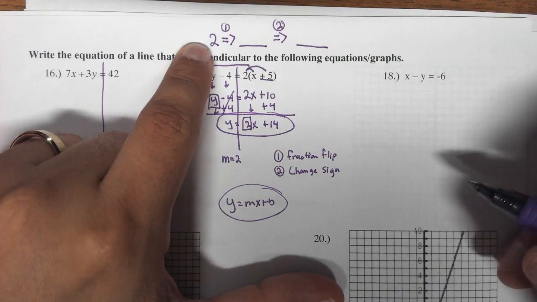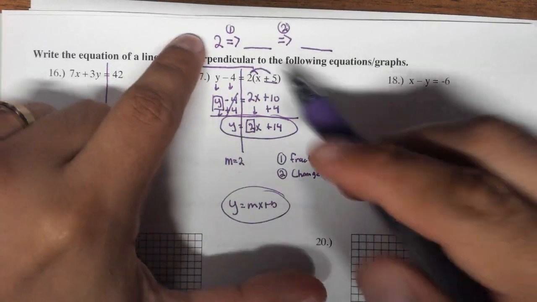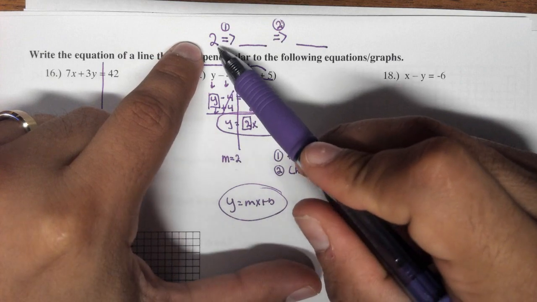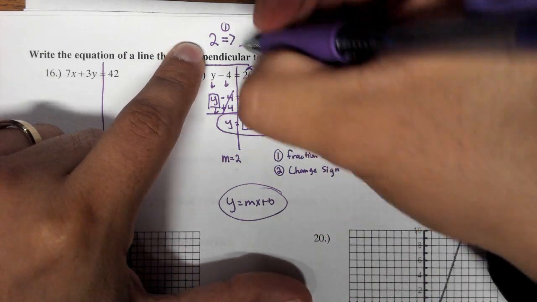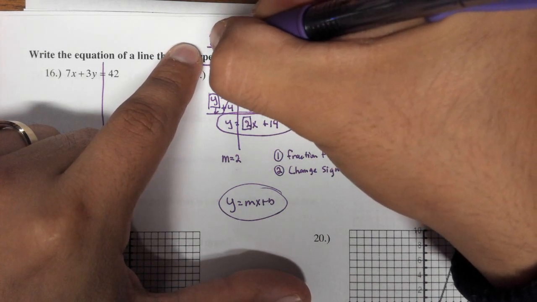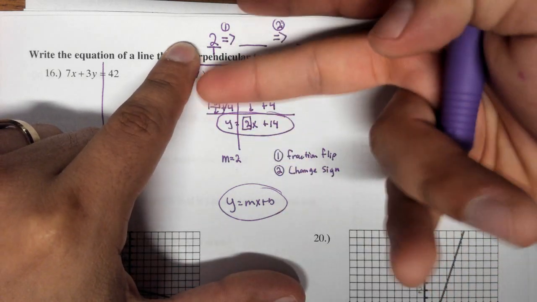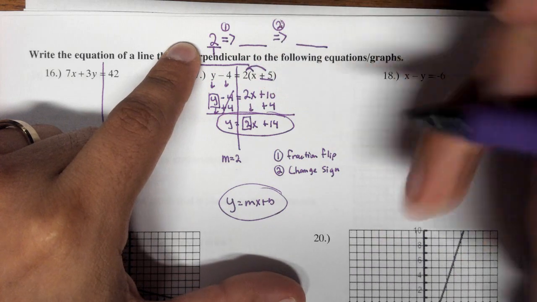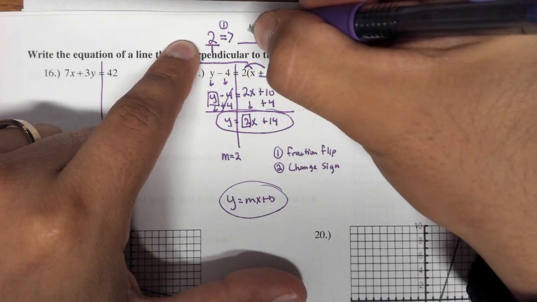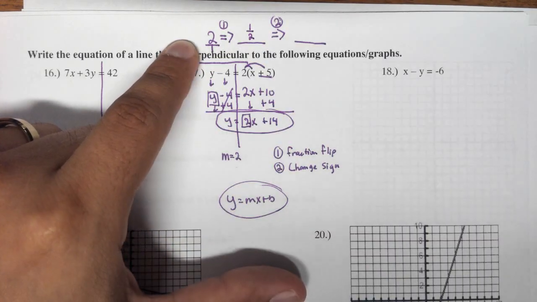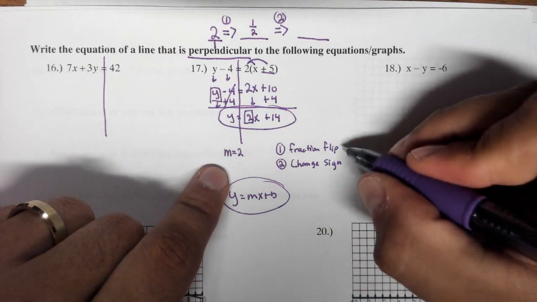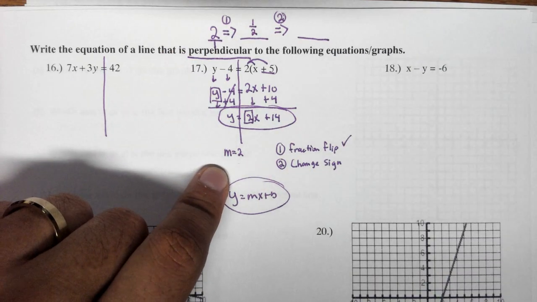Alright, so first one, from that 2, I need to first flip the fraction. It's very difficult to flip this as a fraction if it's not a fraction. So first thing we have to do is make this into a fraction. The way that you make any whole number into a fraction is you just simply divide it by 1. Okay, now I can take that fraction and I can flip it. 2 over 1 becomes 1 over 2. So I now have done step number 1, which is flip the fraction.